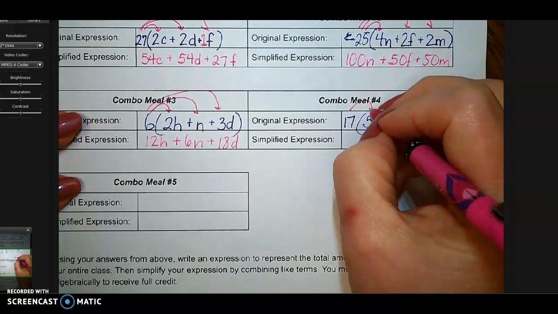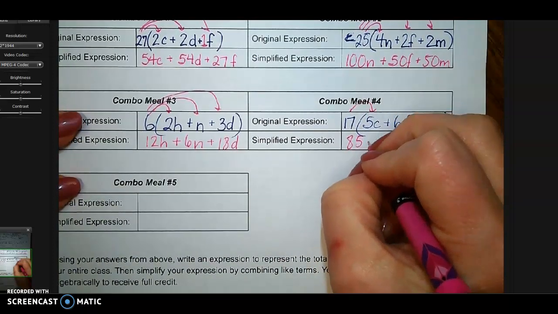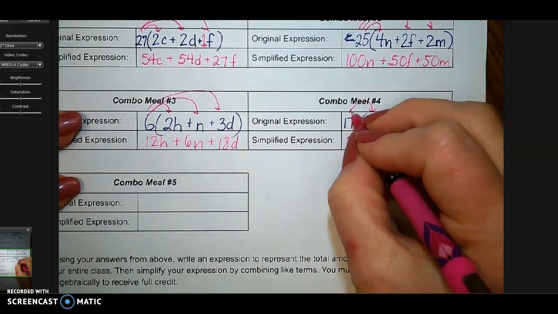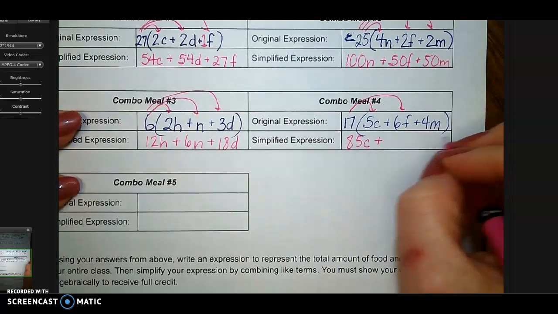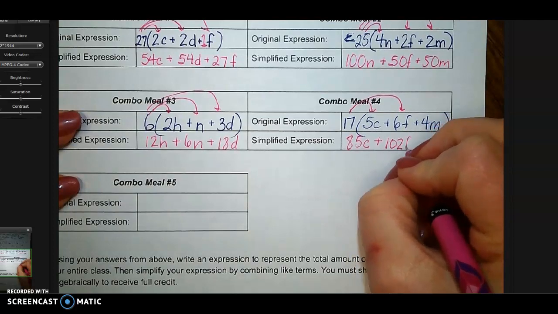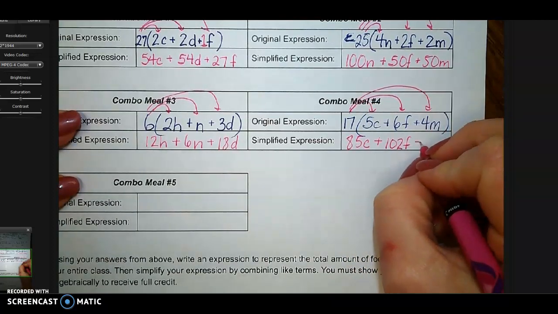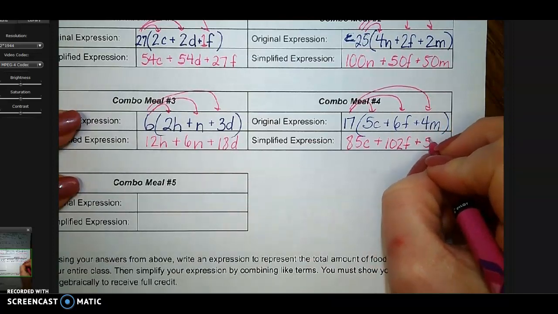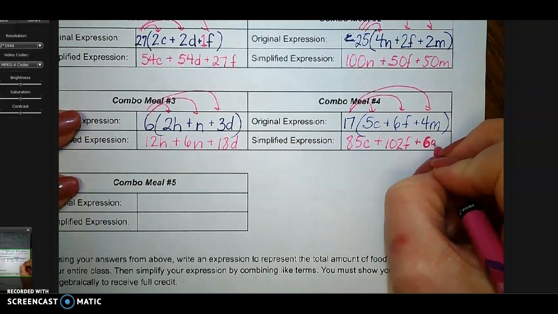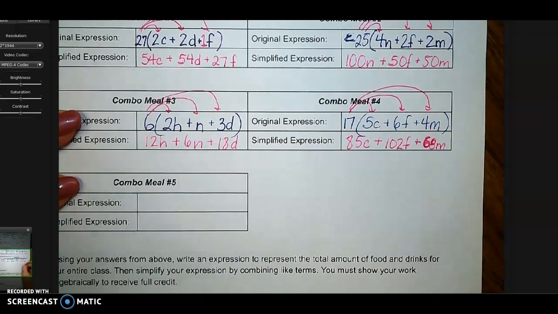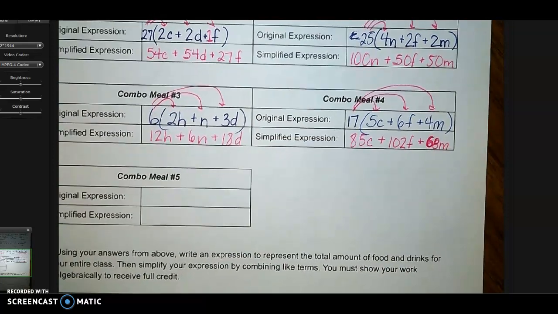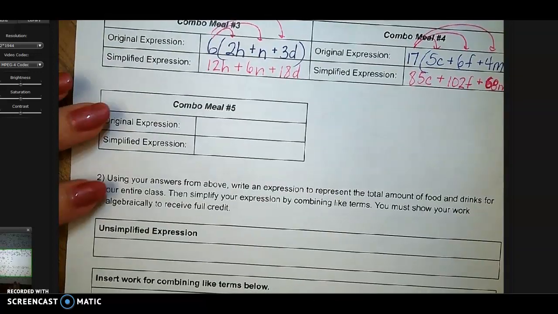So 17 times 5 is 85 cheeseburgers. 17 times 6 is 102 French fries, my kind of meal. And 17 times 4 is 68 milkshakes.